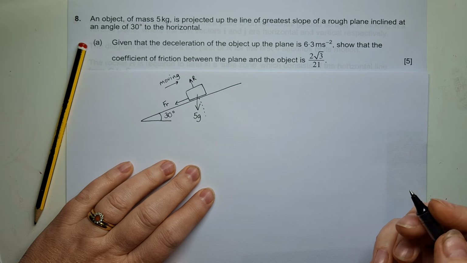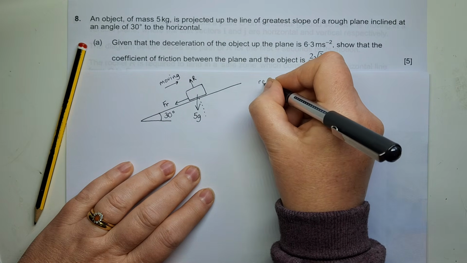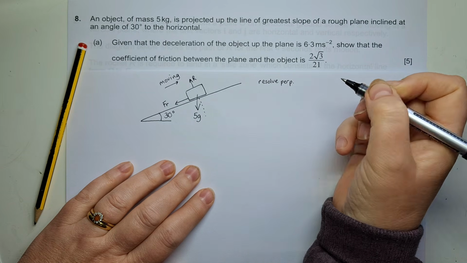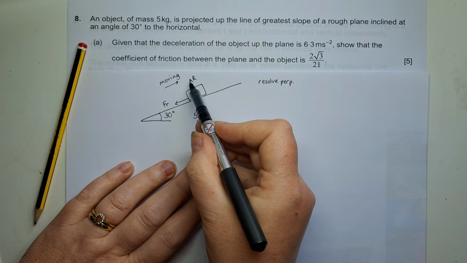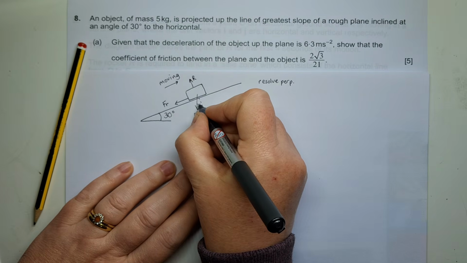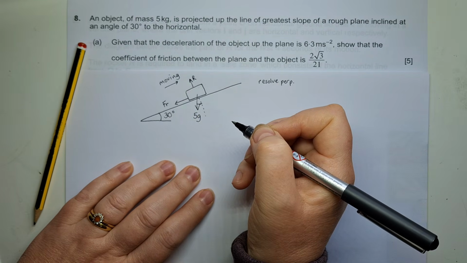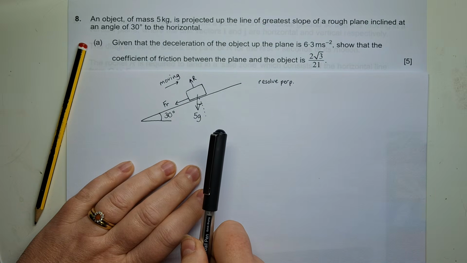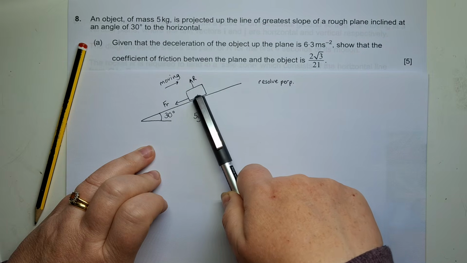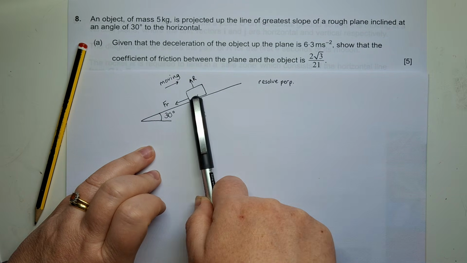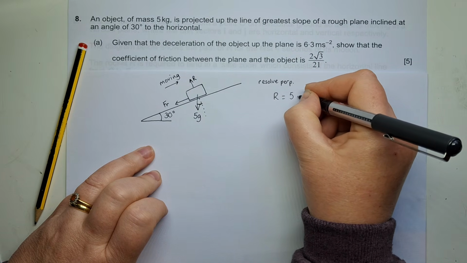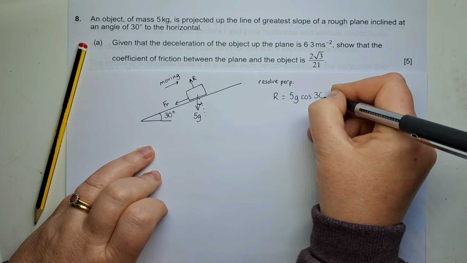So when we're doing these questions, we can always resolve perpendicular to the slope. So that's going to give me a link for R to the weight. This angle of 30 here is also an angle of 30 in this gap here. So I'm going to resolve perpendicular to the slope, and I'm going to imagine twisting this arrow so it points in that dotted direction, and I'm going to crush that angle of 30. So it's going to be 5g cos 30.